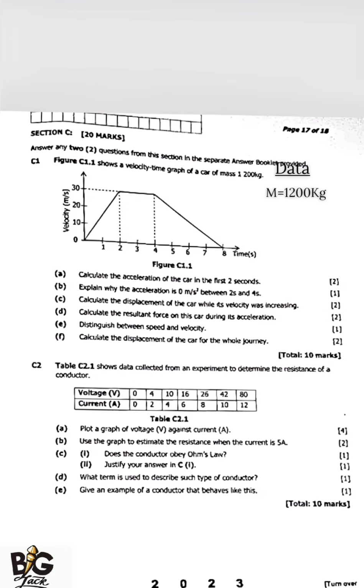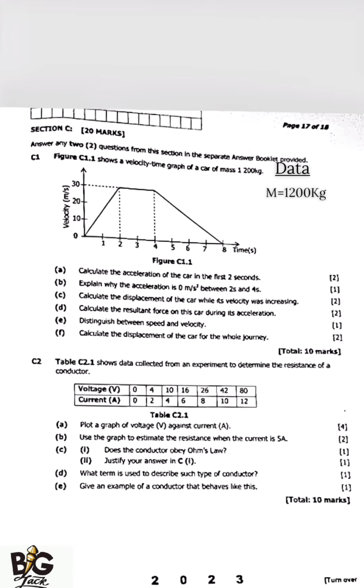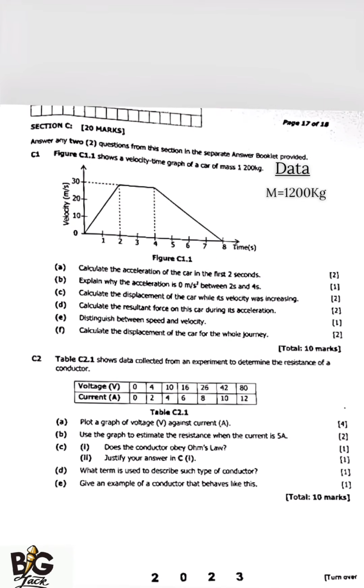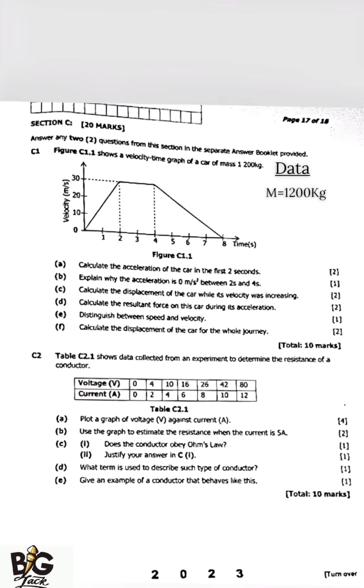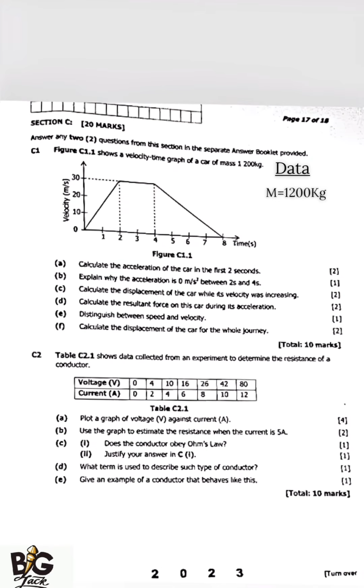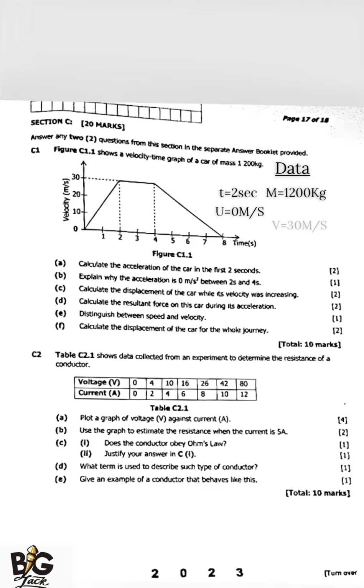The first question is question A, calculate the acceleration of the car in the first 2 seconds. When calculating the acceleration, you need the initial velocity, the final velocity, and lastly the time. The time we have been given is 2 seconds. Our initial velocity is 0 meters per second, and our final velocity is 30 meters per second.